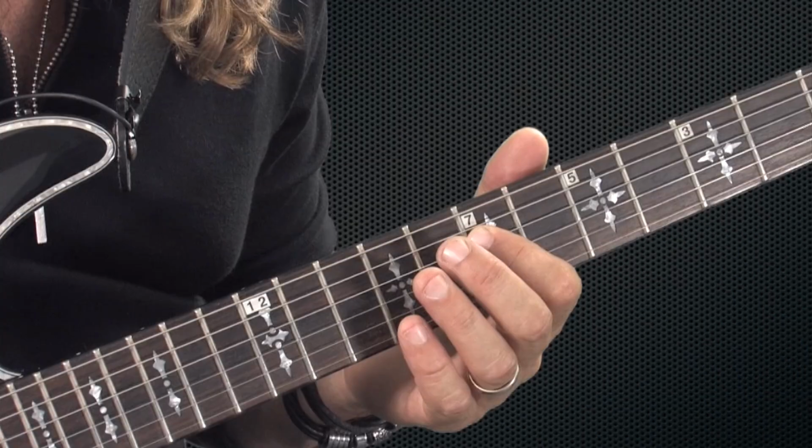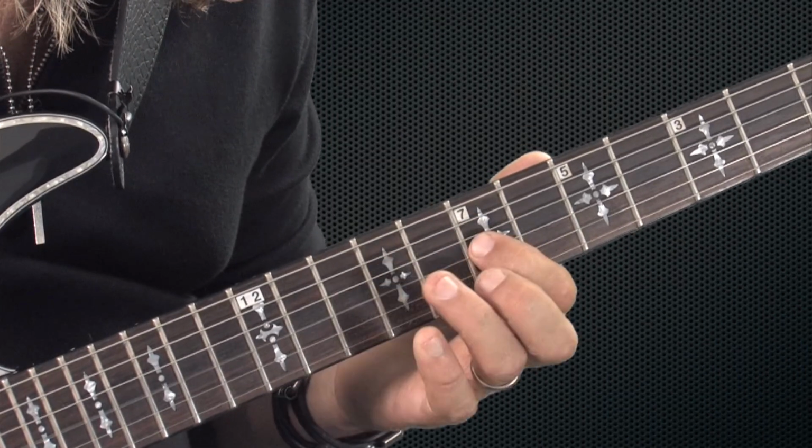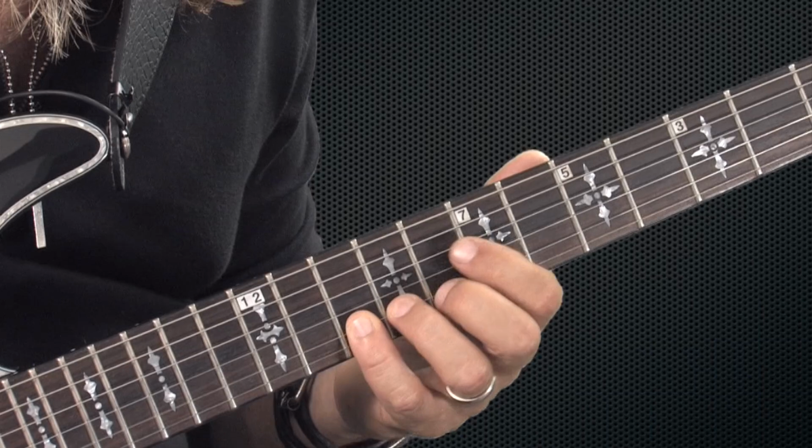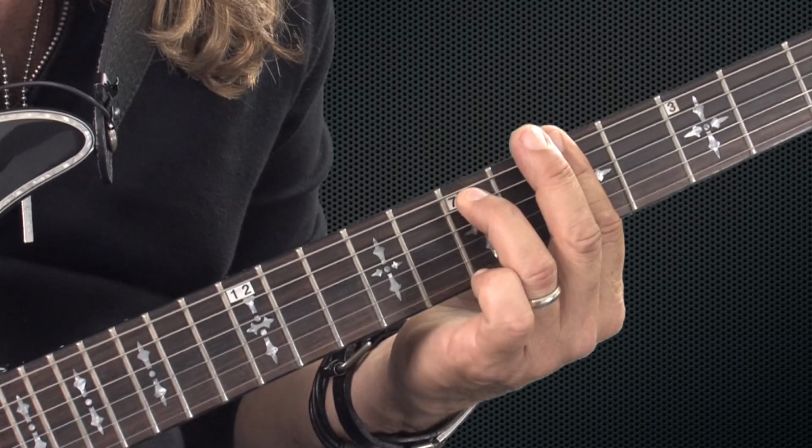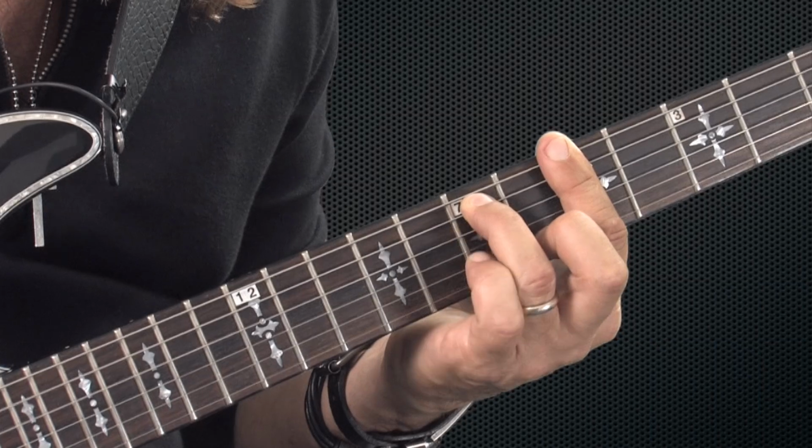Then if we went to A, this is your Aeolian mode that you've learned, or the natural minor. And you'll see how that works with A minor or A minor 7th.